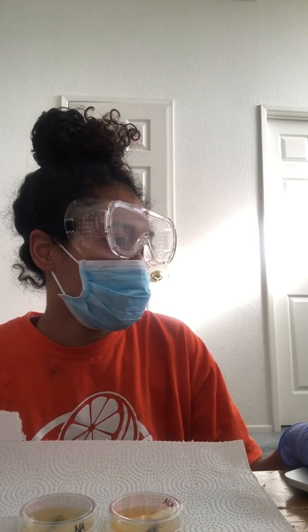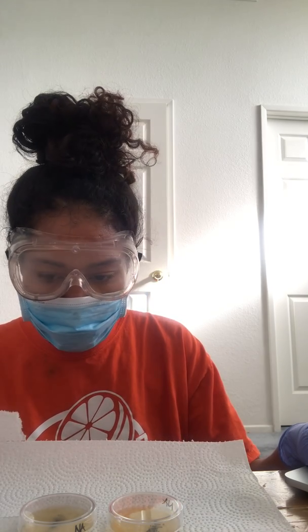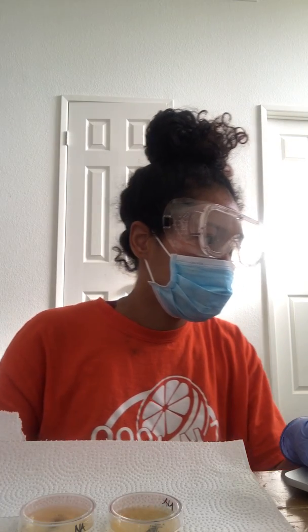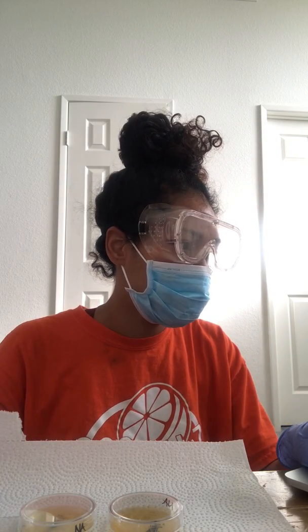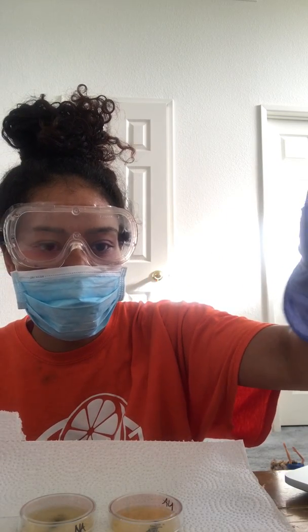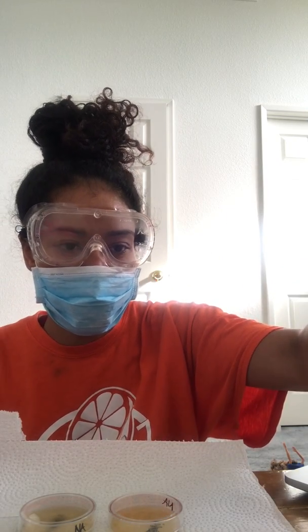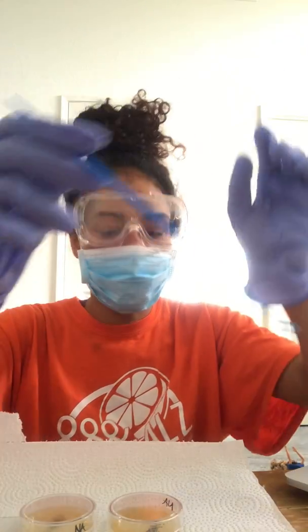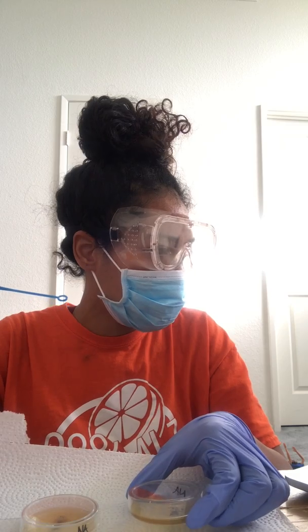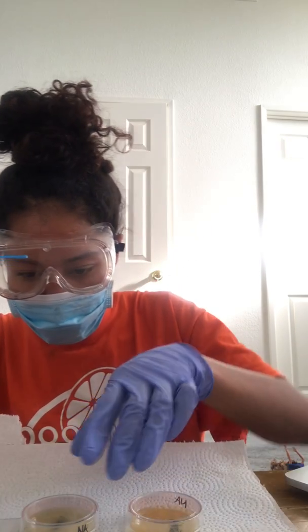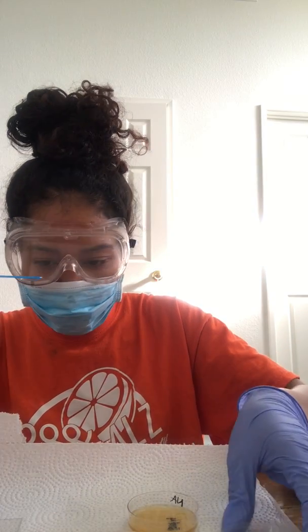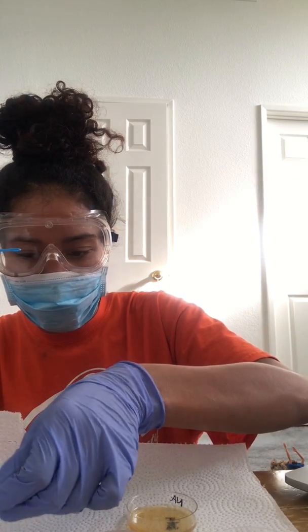Okay, so let's get started. First I'm going to start with the E. coli sample. I'm going to remove this inoculation loop, shaking it to dry from the alcohol. So I have my E. coli, and I'm going to go ahead, gather some colonies, and place it on my slide.